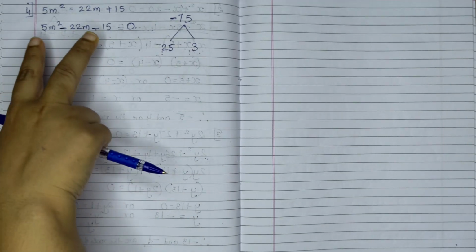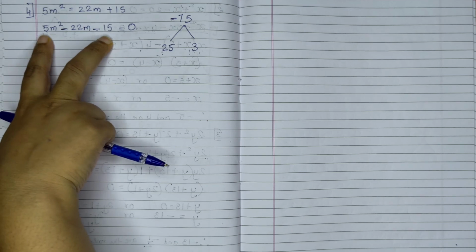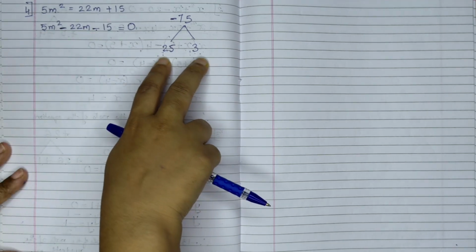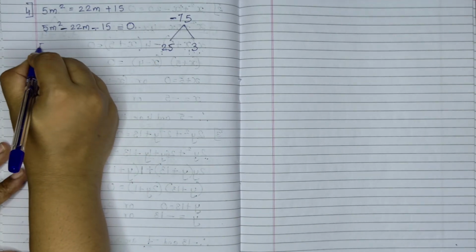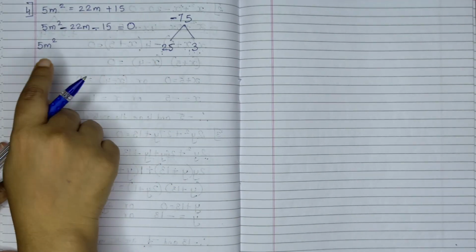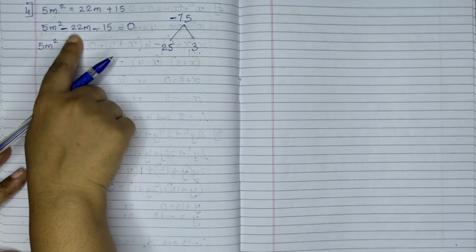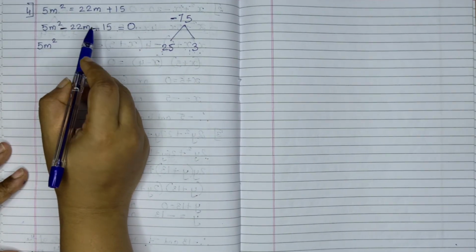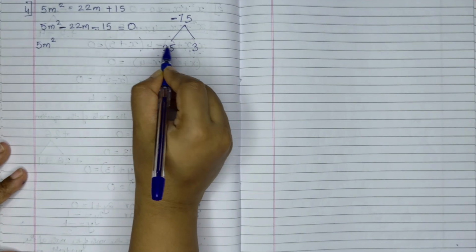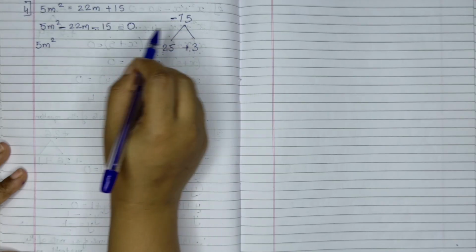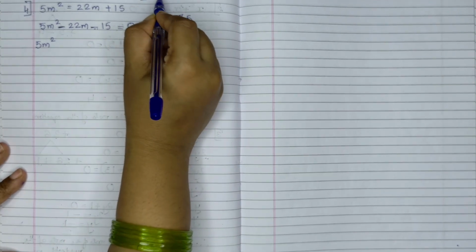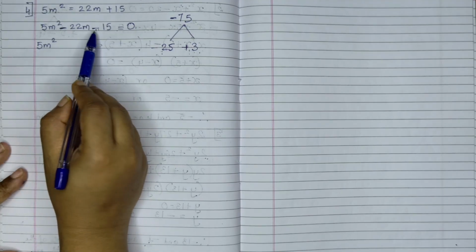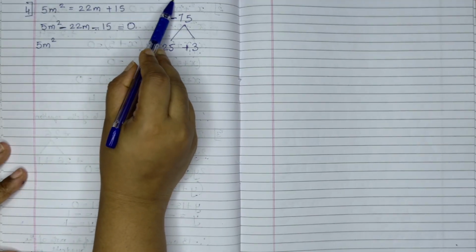Okay. So these two we will write as it is, but instead of minus 22m we will take these two terms. Write it as it is, 5m square. Instead of minus 22m, now see here the signs first, minus and minus. Whenever minus and minus, it is minus plus minus.